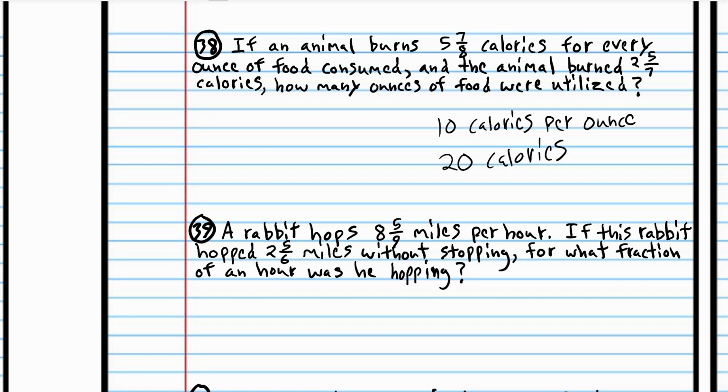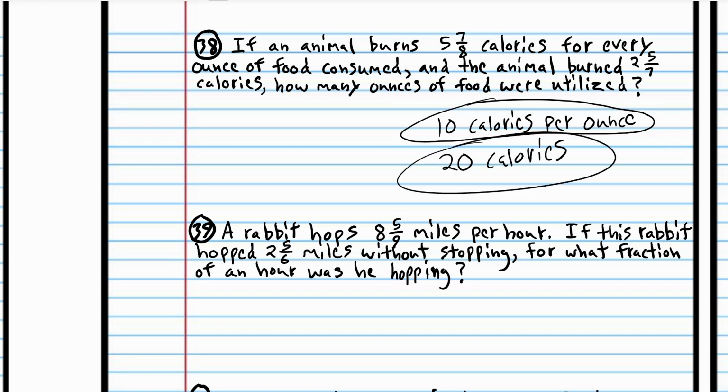If an animal burns 10 calories per ounce, and the animal burned 20 calories, how many ounces of food were utilized? So if the animal burns 10 calories for every 1 ounce of food, and he burned 20 calories, how many ounces did he burn? Hopefully you figured out the answer there. The answer is 2 ounces. That's really easy. 10 calories for 1 ounce, how many ounces for 20 calories? Obviously it's just 2 ounces.